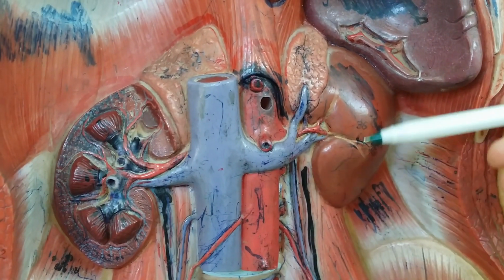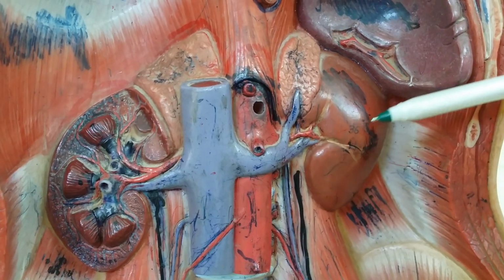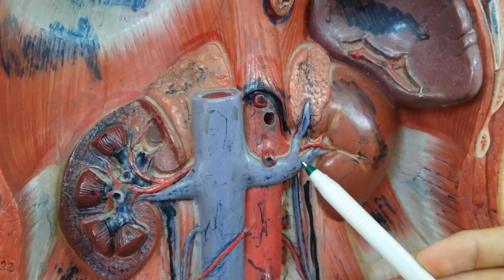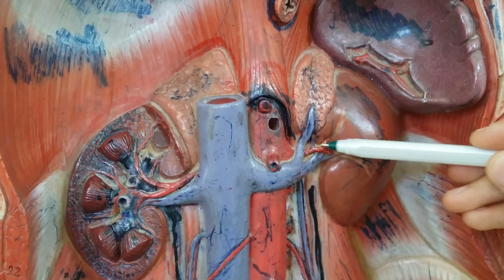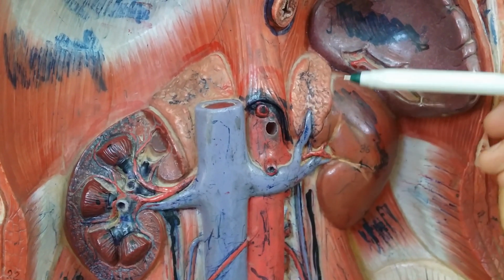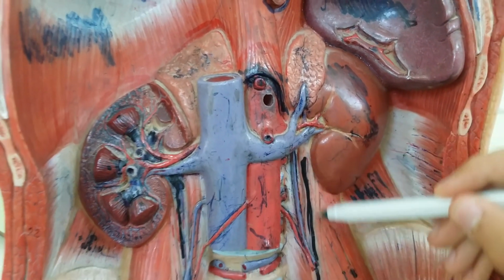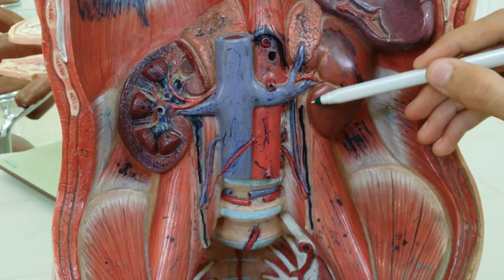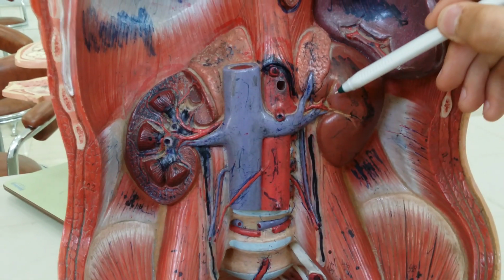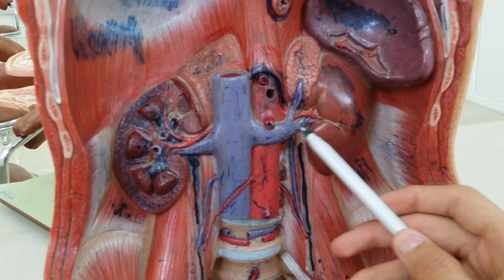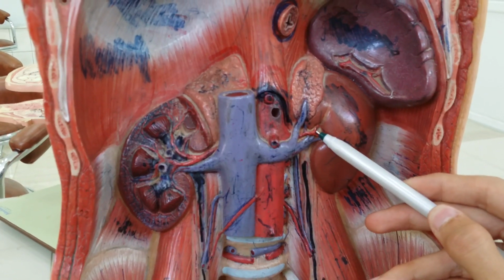Here, at the first side, I guess the mnemonic was VAUA. So first vein, this is the renal vein. And behind that, you have the renal artery. Behind the renal artery, you have the ureter. This is the ureter, the left ureter. And behind the ureter, another time you have another renal artery. So here we said renal vein, renal artery.